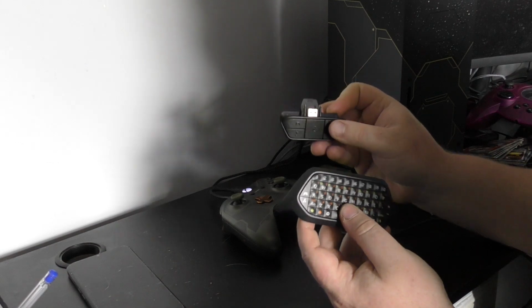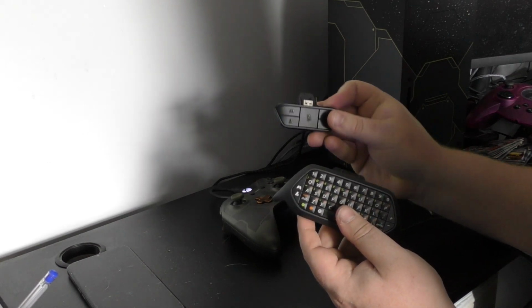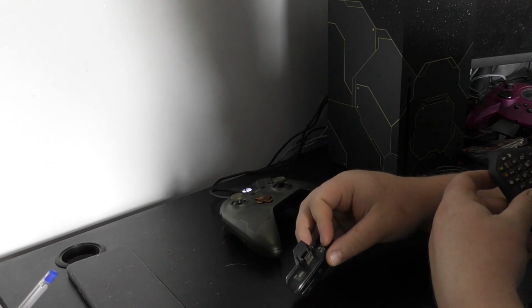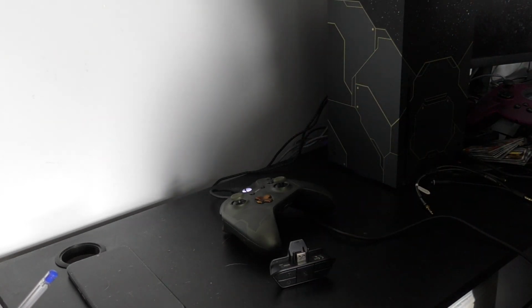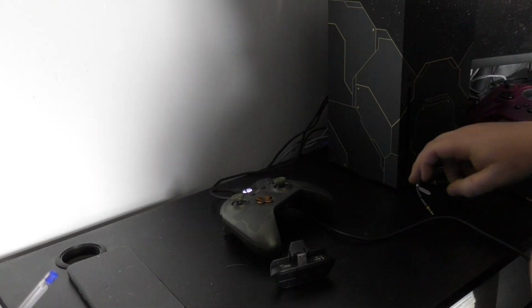I kind of always recommend using a keyboard or the Xbox adapter, which everything is linked down below. So for this example I'm going to be using the Xbox adapter just because I know it works and I use it more regularly than I do the keyboard.